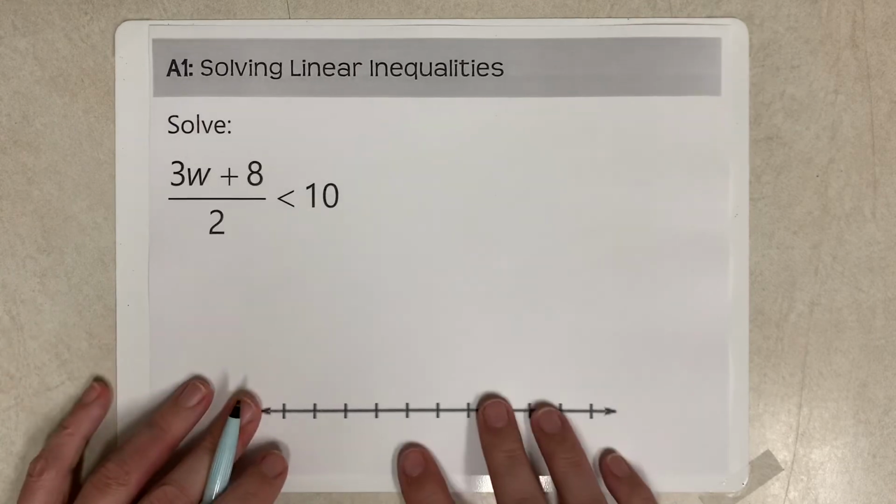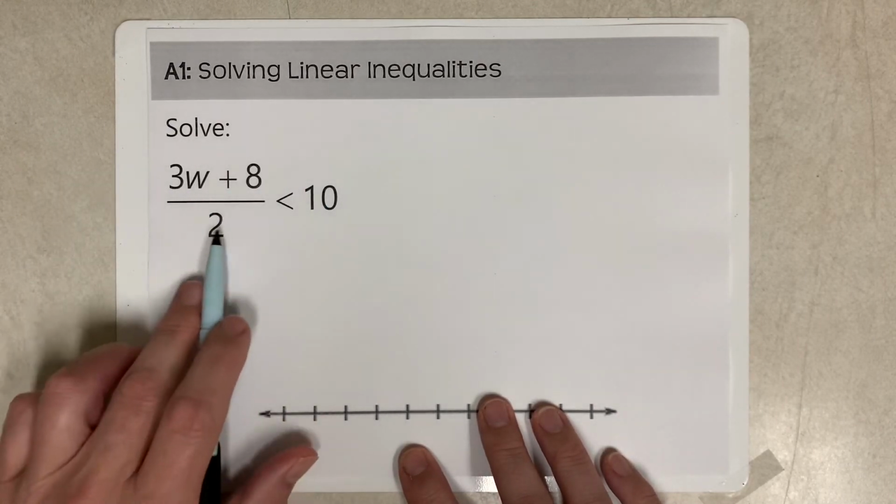So this one, what do I need to do first here? I need to get rid of the 2.